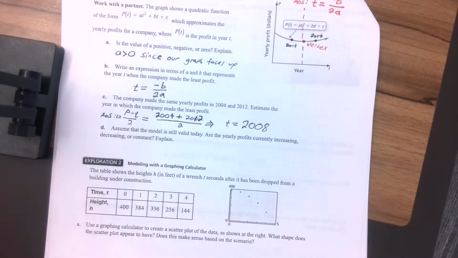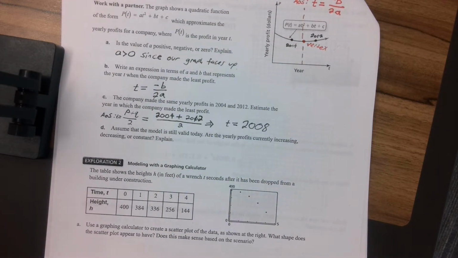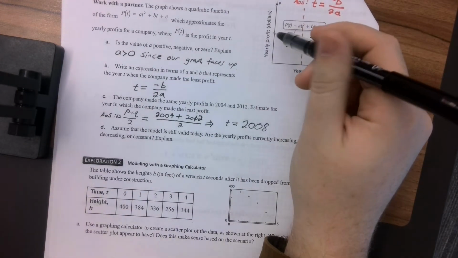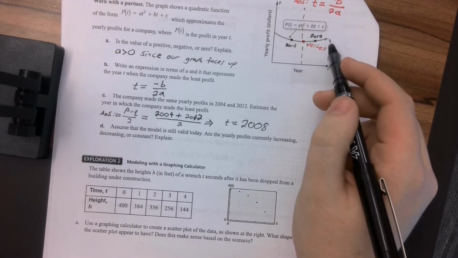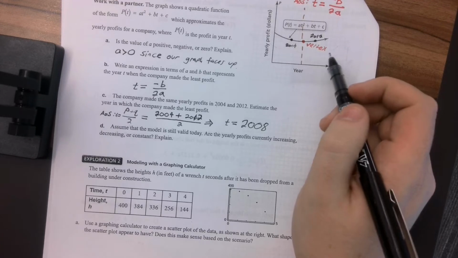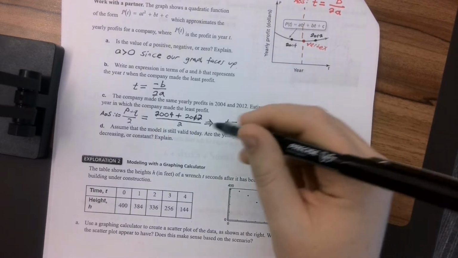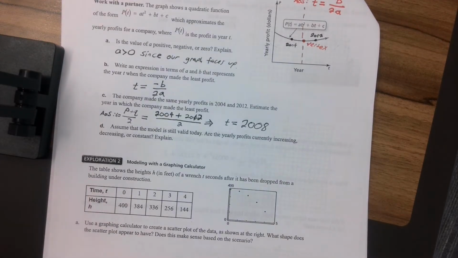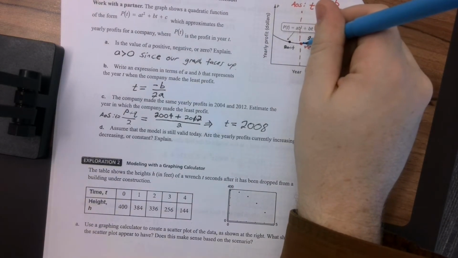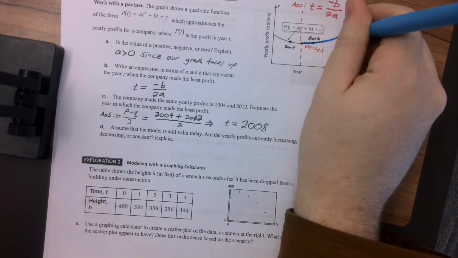Question D then asks, let's assume the model is still valid today, meaning even after 2012, in 2022, this model still works. Are the profits currently increasing, decreasing, or constant? Well, if we look at our actual graph here, we see that everywhere after the vertex, it's increasing.